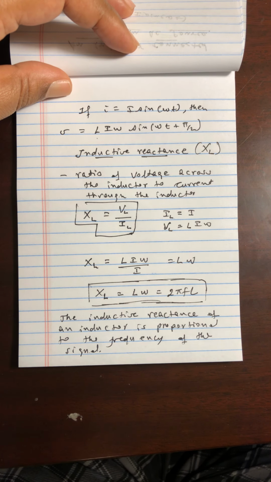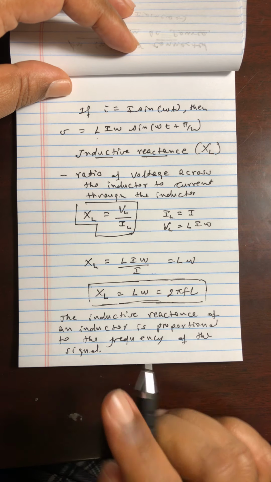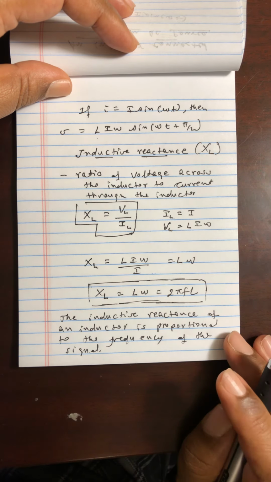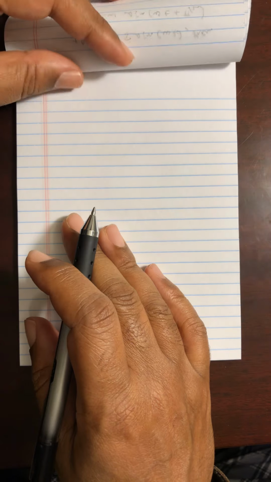So for a capacitor, the reactance is inversely proportional to frequency, but for an inductor, the reactance is proportional to frequency. Now we're going to look at the phase shift of voltage with respect to current.